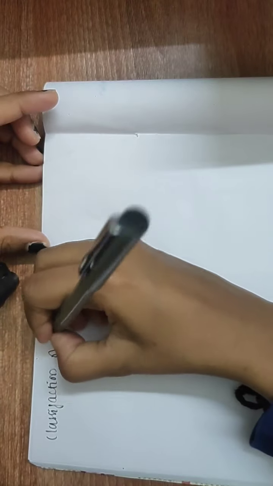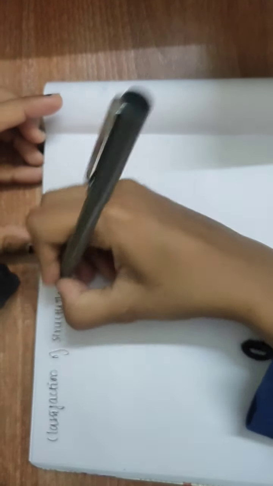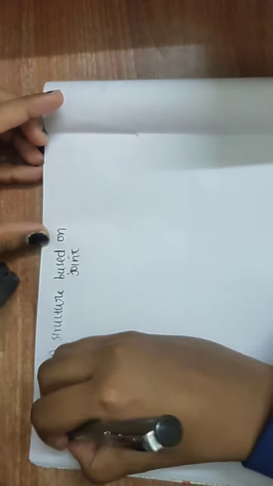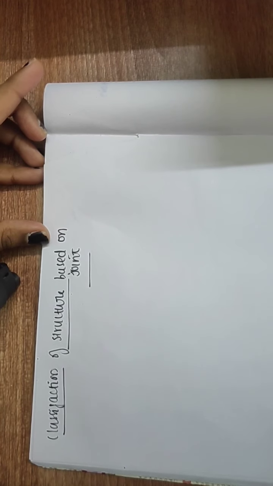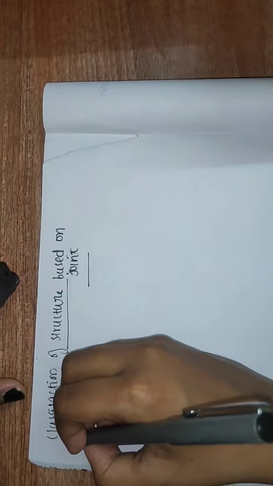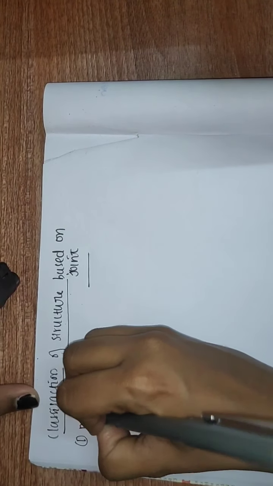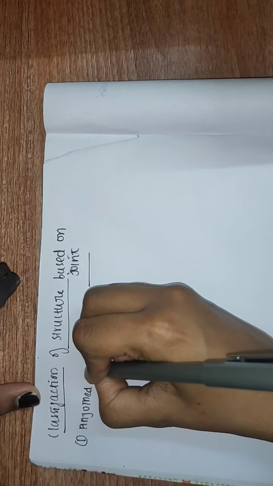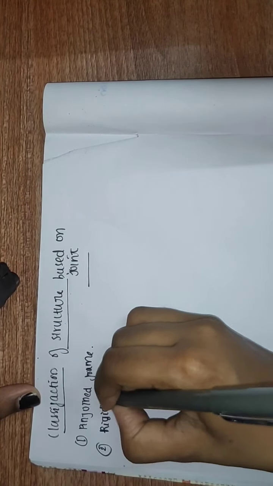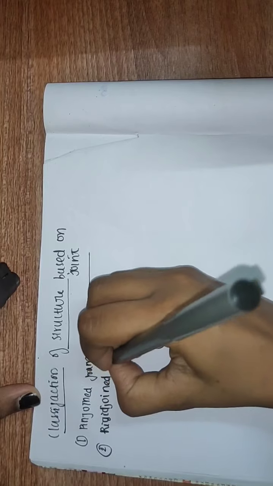So today we can see the classification of structures. Classification of the structure based on what? Based on the joint, we can see how structures are classified. First one is pin joint frame, and the second one is rigid joint frame. Pin joint frame and rigid joint frame.